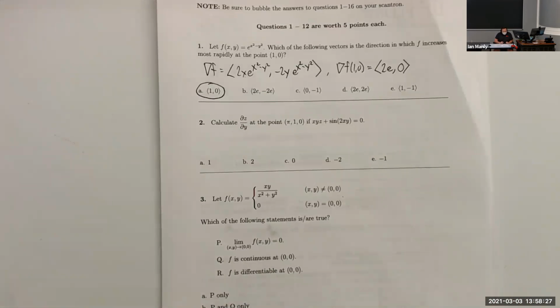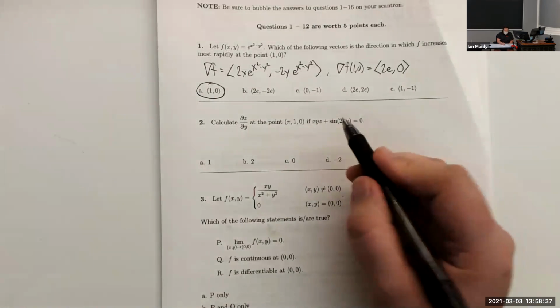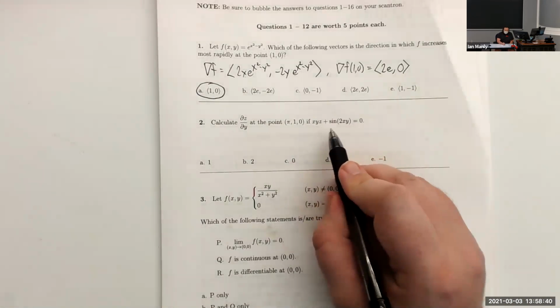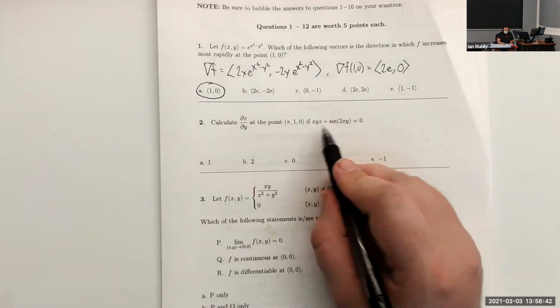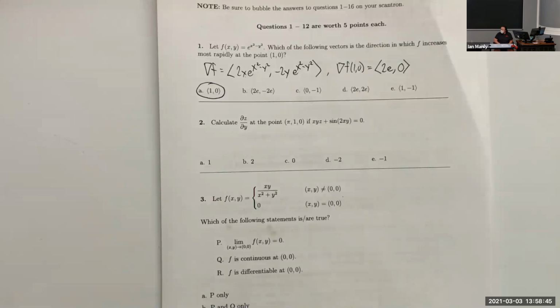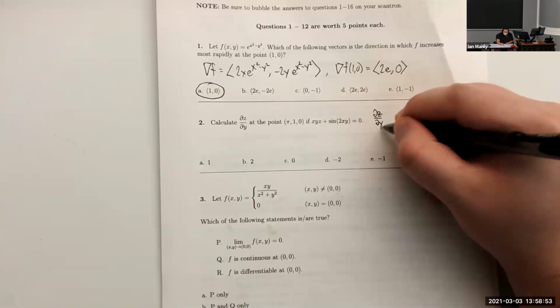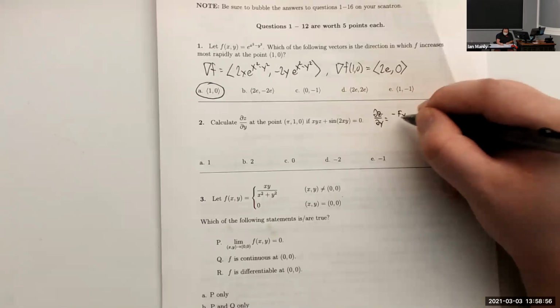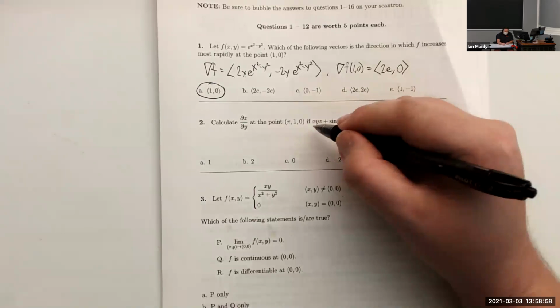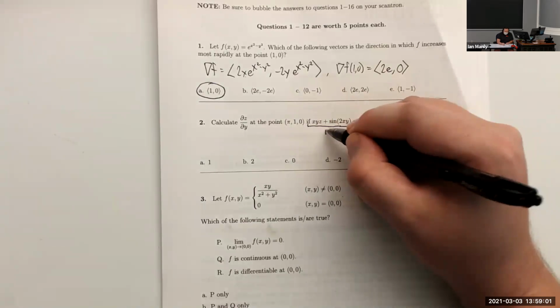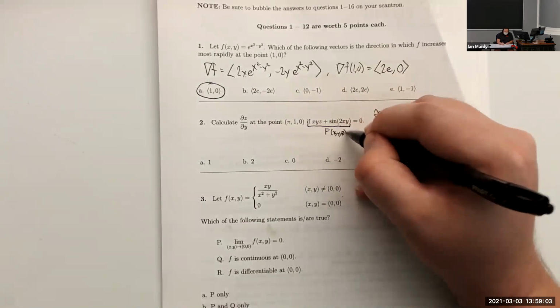Let's move on to our next one here. Calculate dz dy at the point pi 1, 0 if xyz plus sine of 2xy is 0. Now we could solve this for z. I guess that wouldn't be too bad for this one. But notice that z is mixed into our formula here. So that means we should probably use this formula for the derivative with respect to y. It's going to be negative fy over fz, where all of this stuff combined is f of x, y, z.